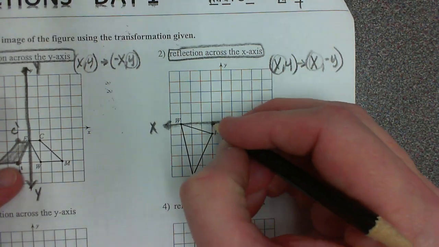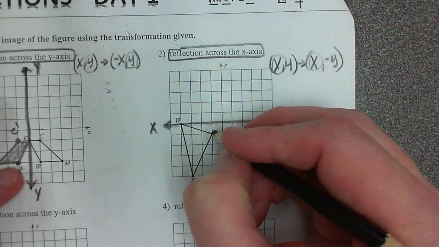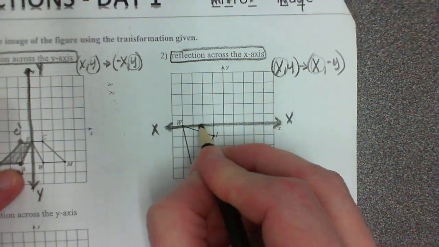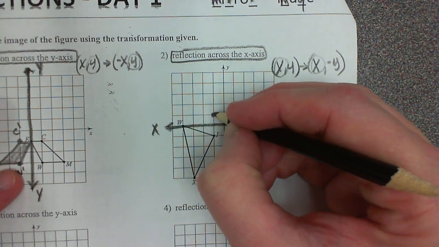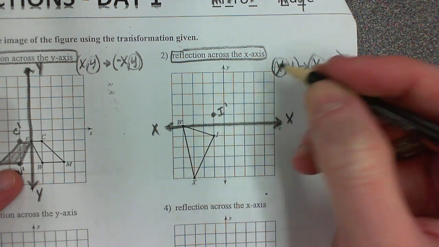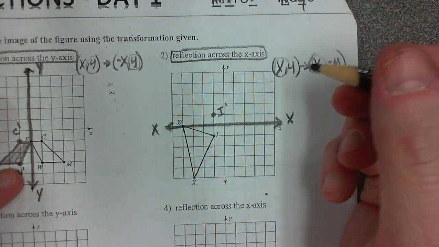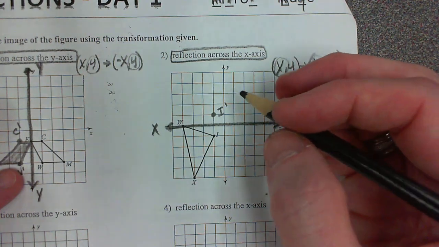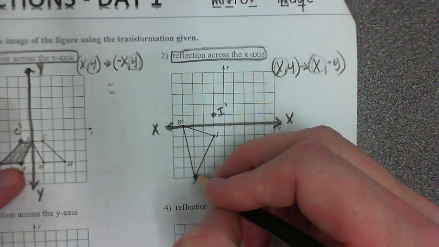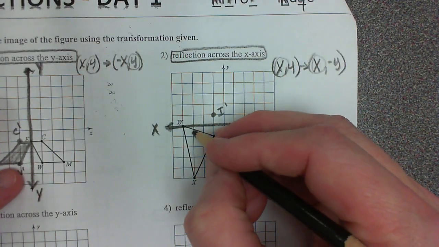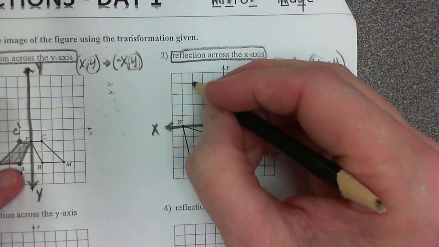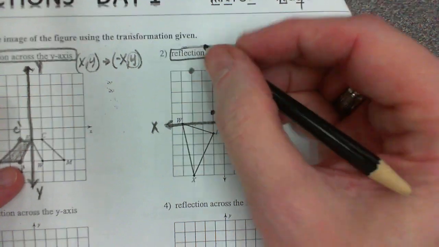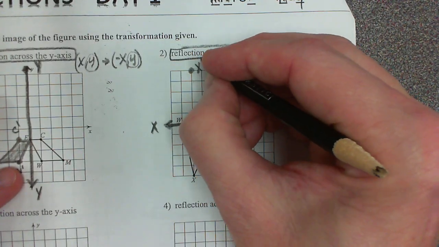So let's count. From I to the x-axis, remember we're reflecting over the x-axis this time, so bold it. Count to it, count away from it, and there's your I prime. W is going to stay in the same position. X is 1, 2, 3, 4, 5 away. So I'm going to count 1, 2, 3, 4, 5 away again and make that X prime.